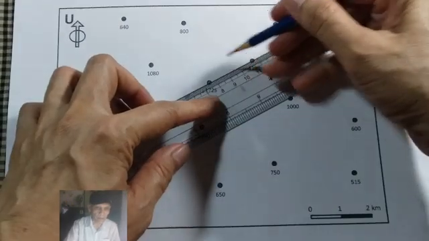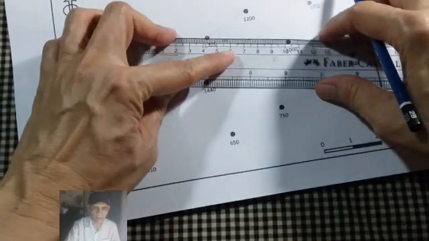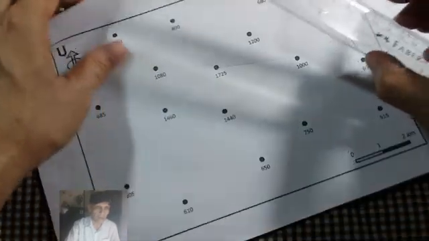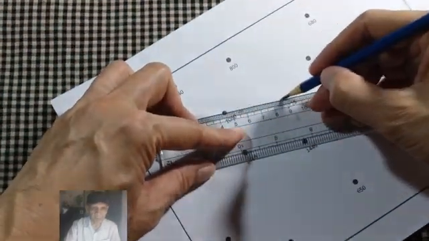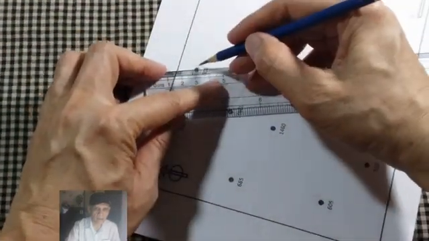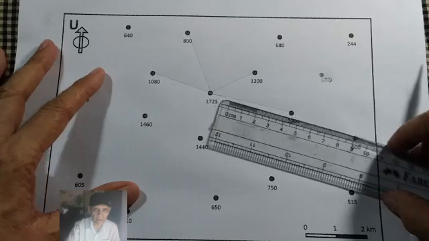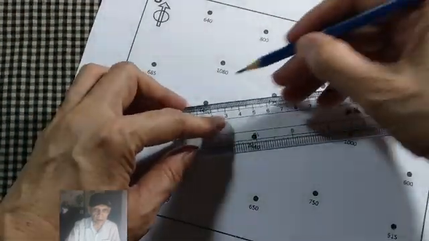First, we connect the closest points over here, like this, and also here. The other one is also connected here. But when connecting the closest points, you don't have to connect this point to that one. Only the closest.